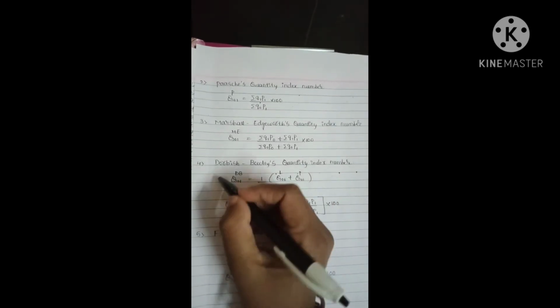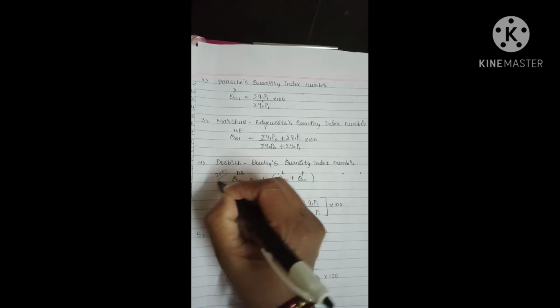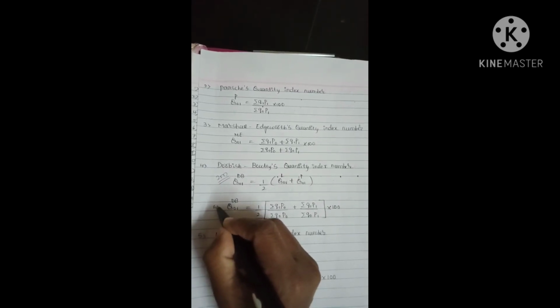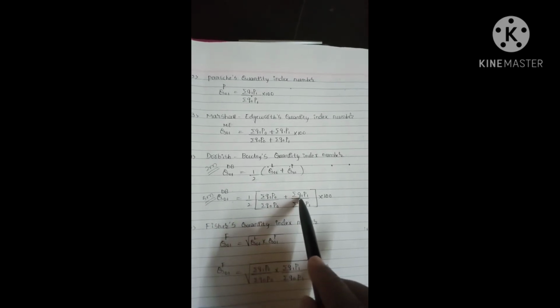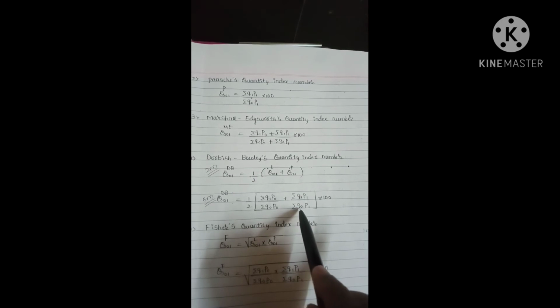The first formula is for 2 marks questions, and the second formula is for 5 marks examples. What is the second formula here? Q01 of DB equal to 1 by 2 times summation of Q1 P0 divided by summation of Q0 P0 plus summation of Q1 P1 divided by summation of Q0 P1, into 100. This is for 5 marks.